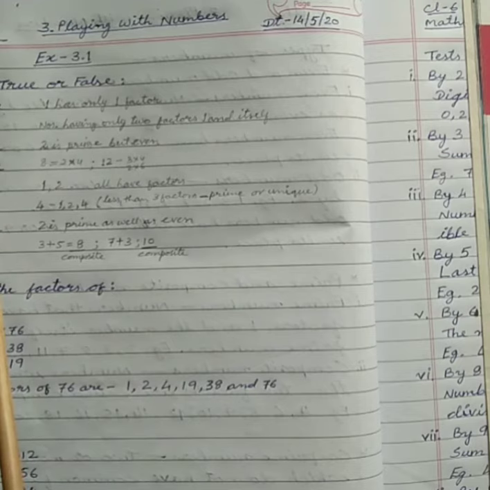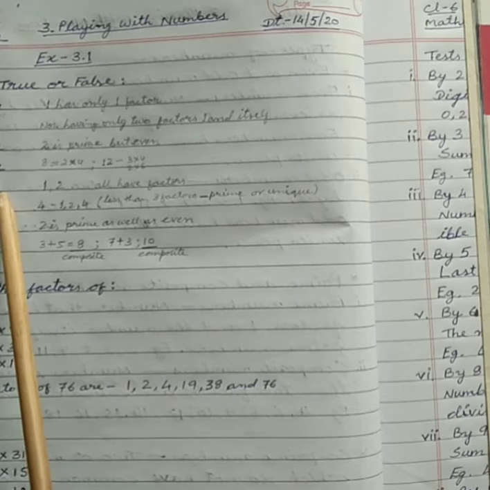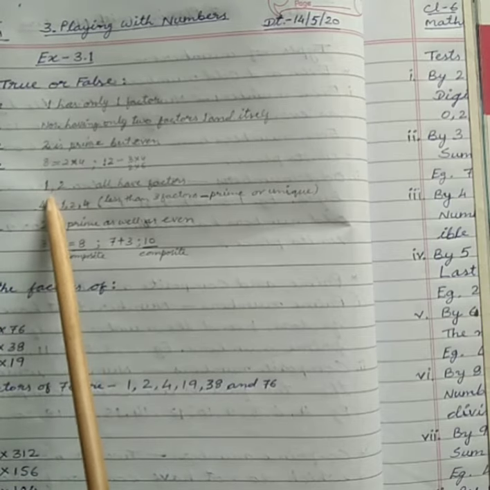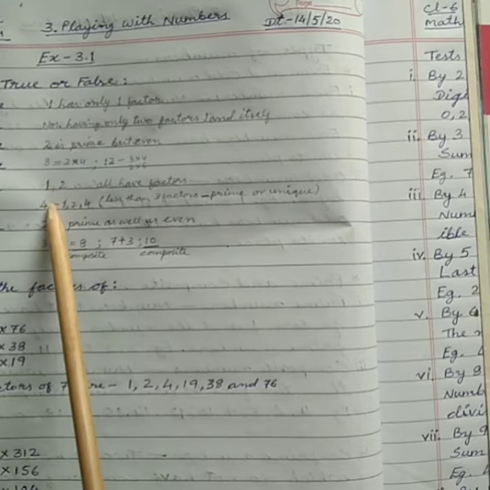Next, E: there are natural numbers which have no factor at all. It will be false, because 1, a natural number, they are all counting numbers. The first one is 1. 1 is the smallest natural number.